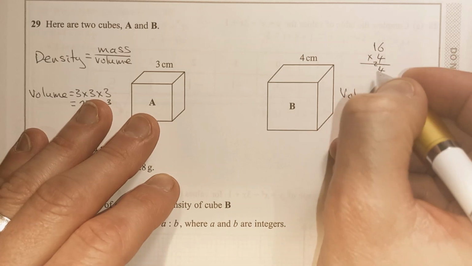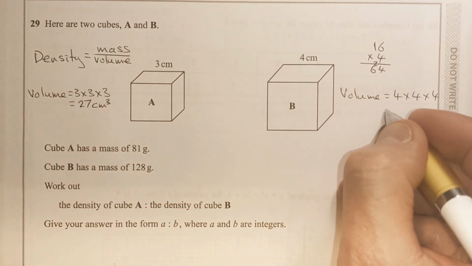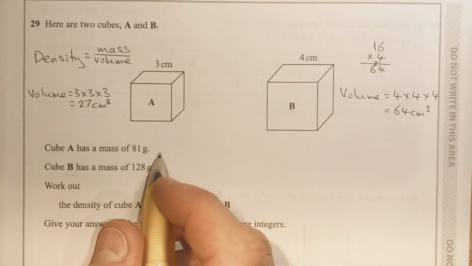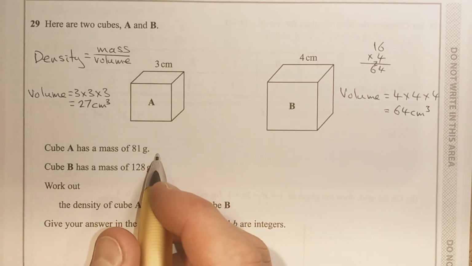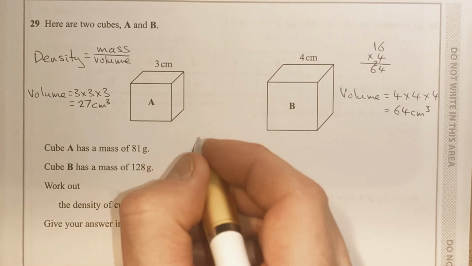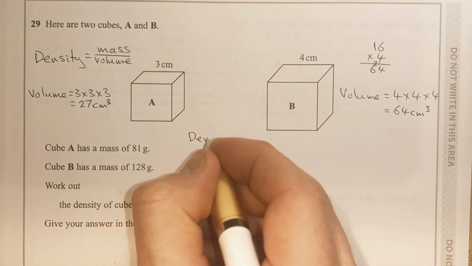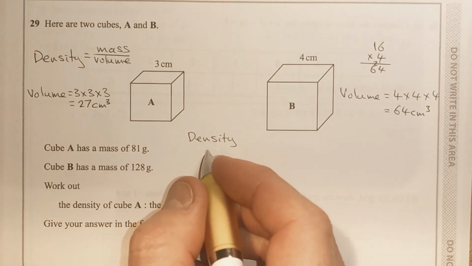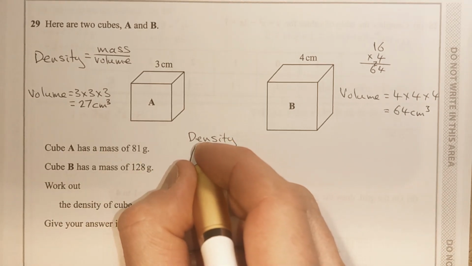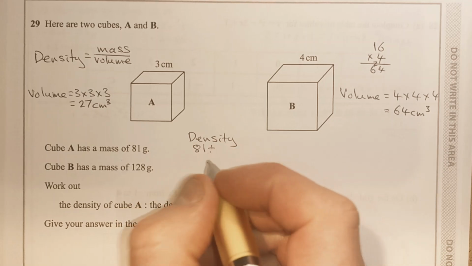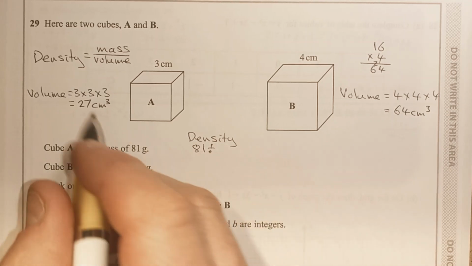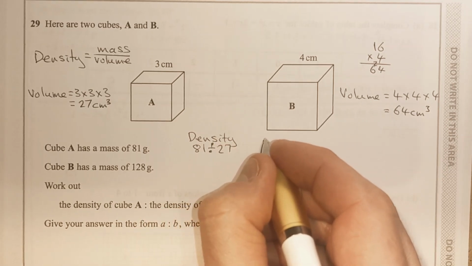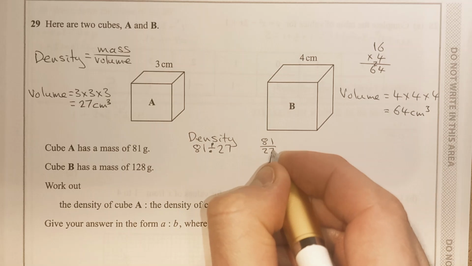1 times 4 is 4, plus 2 is 6. So we've got 64 centimetres cubed. So we want the density. Well, of cube A, we're going to need the mass, so we're going to need 81 divided by the volume, which was 27. Okay, so we can write that as 81 over 27.